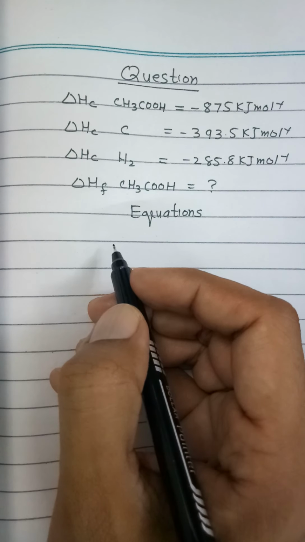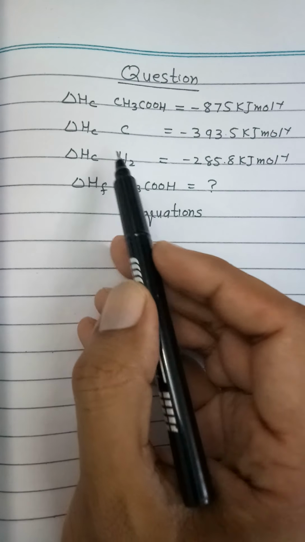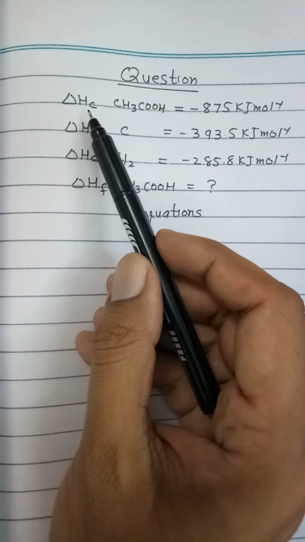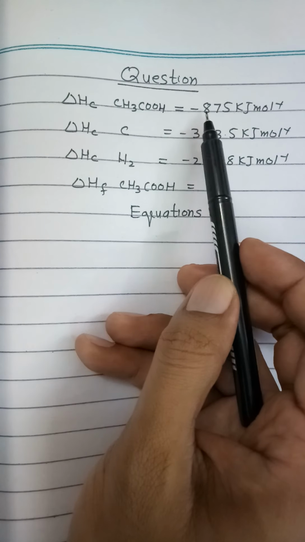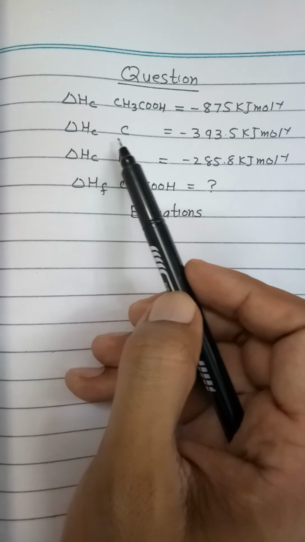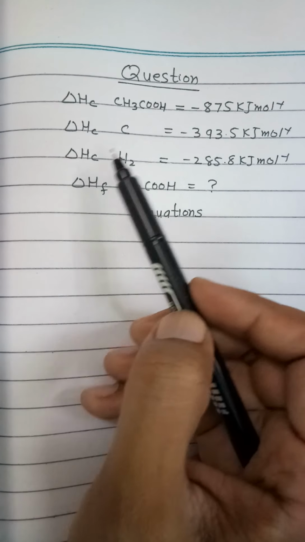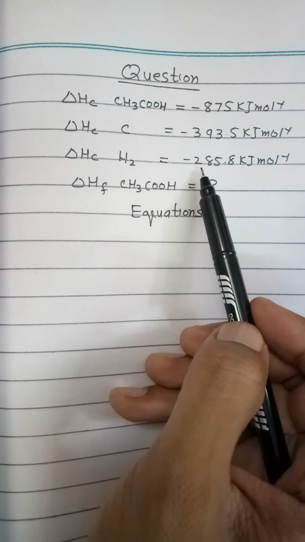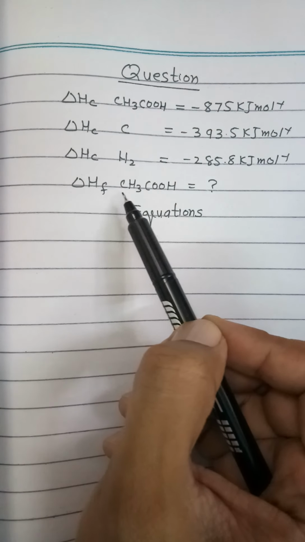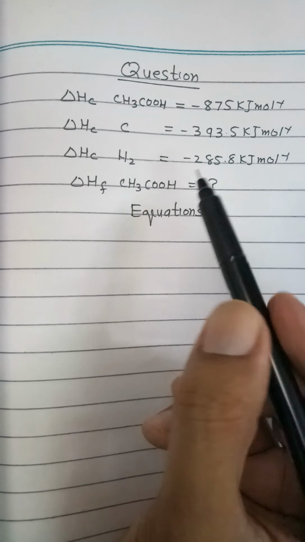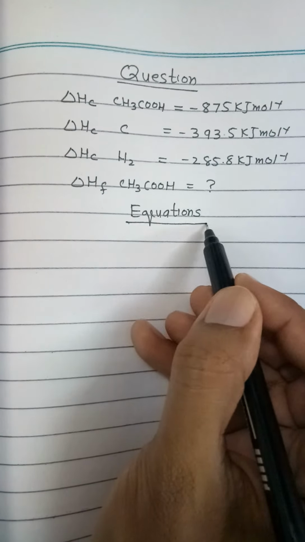This is a question relating to Hess's law of constant heat summation. In this question, the heat of combustion of acetic acid is minus 875, the heat of combustion of carbon is minus 393, the heat of combustion of hydrogen is minus 285, and we have to find the heat of formation of acetic acid. At first, we will construct the equations.